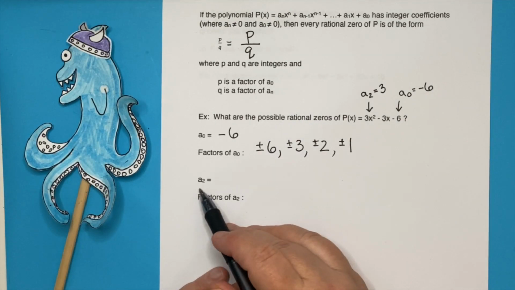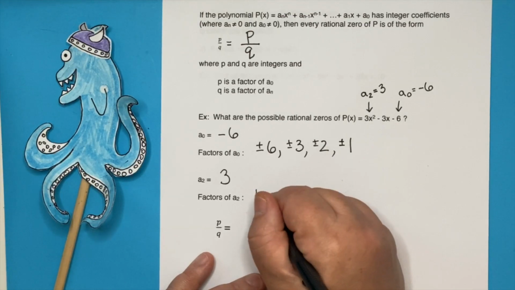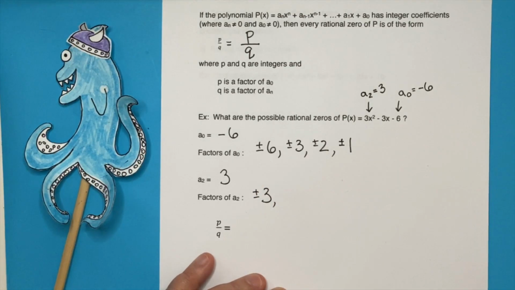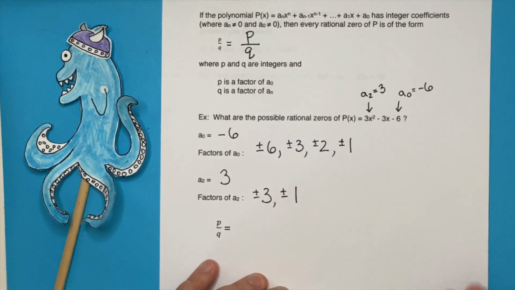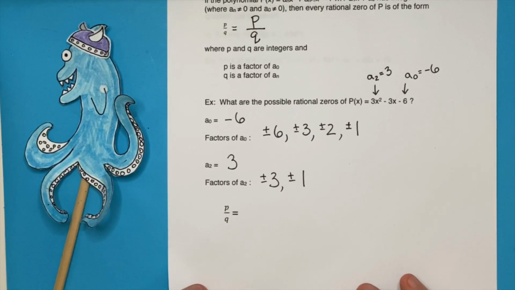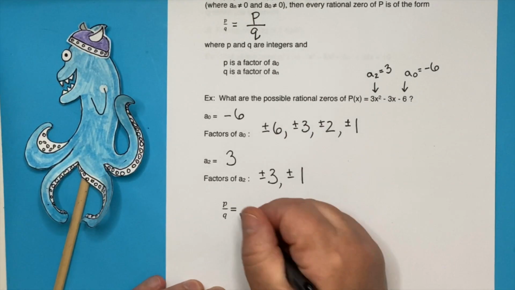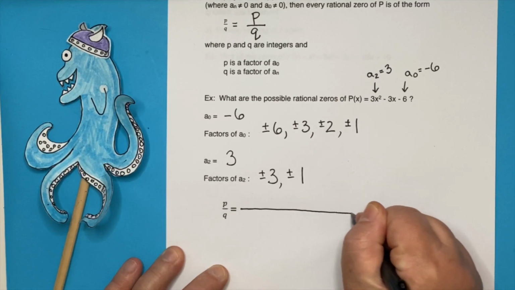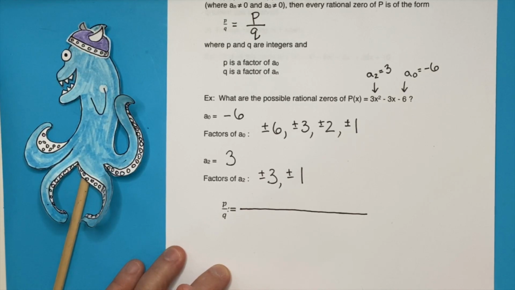Now, a_2, the leading coefficient, is 3. Factors of a_2: plus or minus 3, and because 3 is prime, there's only one other one, plus or minus 1. This is the way I've always written it. It's not mathematically rigorously correct, but I put in a little colon to make it clear that it's not exactly equal to this, because I'm just going to make a list.